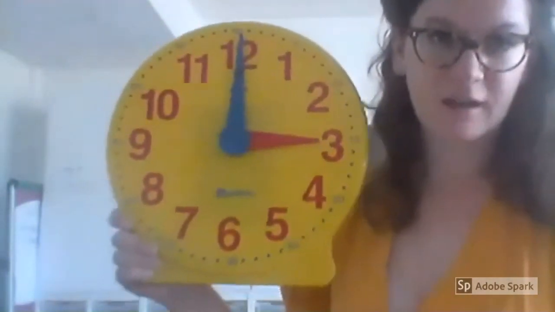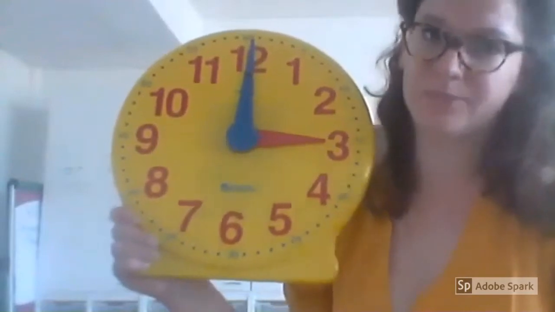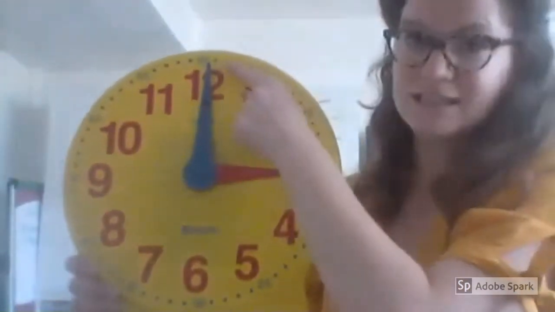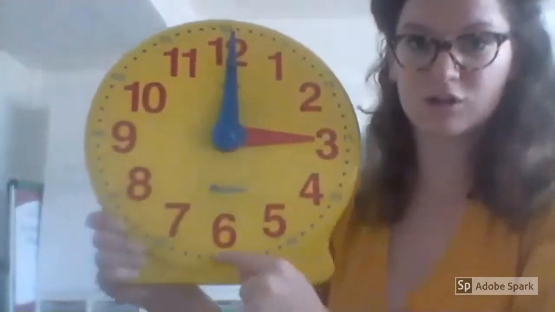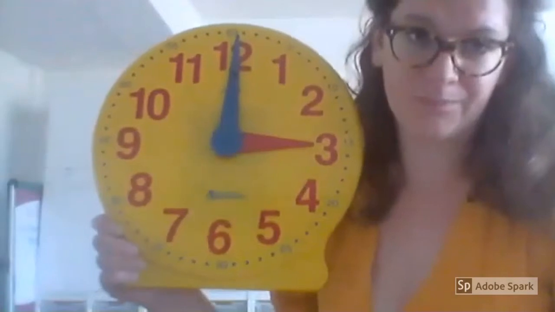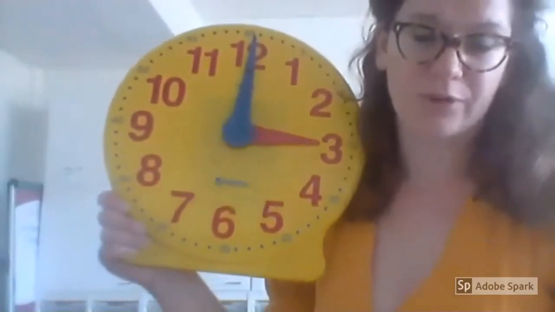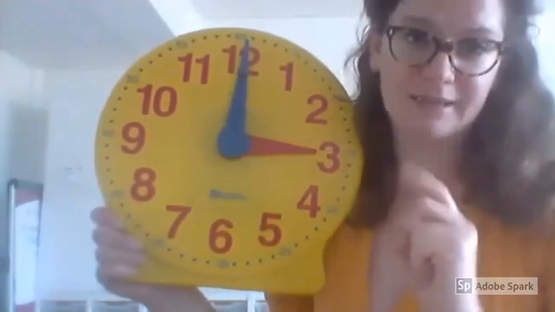How many minutes are there in an hour? There are 60 minutes in 1 hour. And guess what? There are 60 little dots all around the edge of the clock. So what does this dot represent? Each dot represents 1 minute.